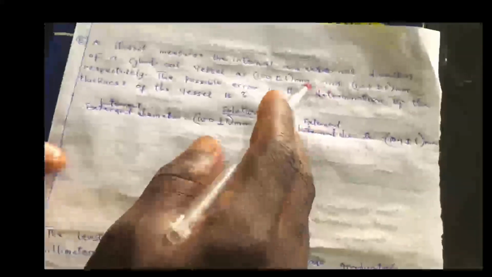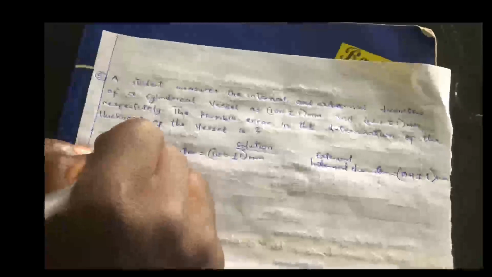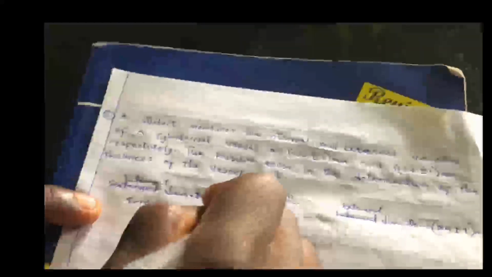We are told to find the possible error in the determination of the thickness of the vessel. The possible error will be this other part: 1 plus 1, that's 2. So that will be plus or minus 2 for the possible error.